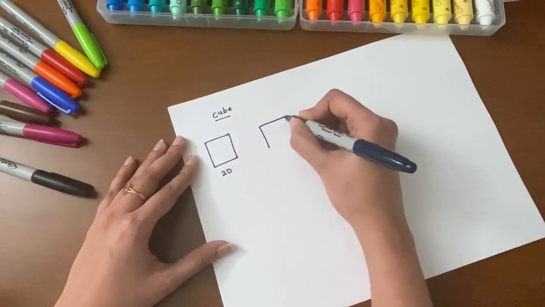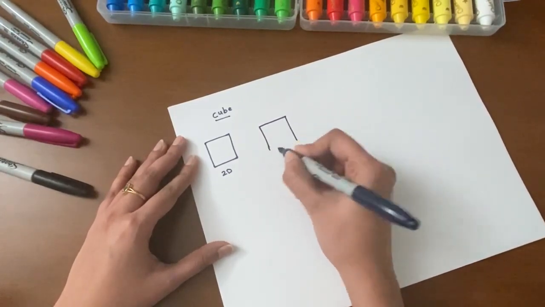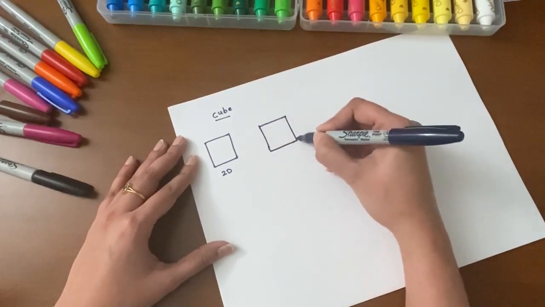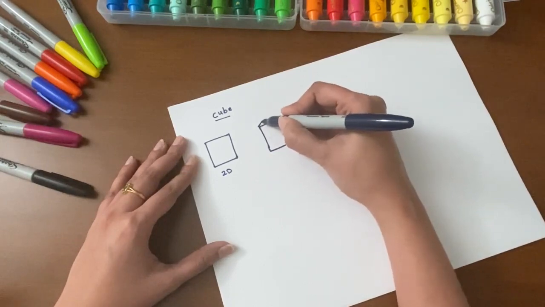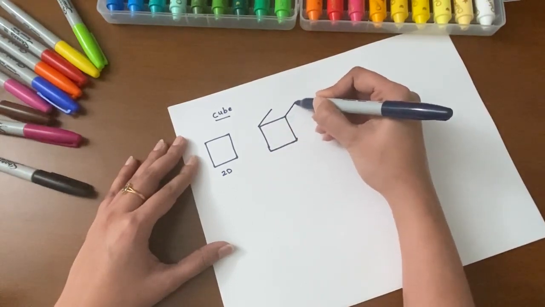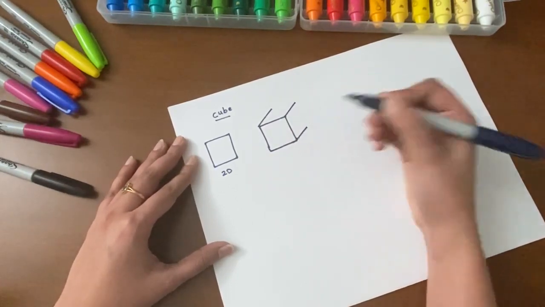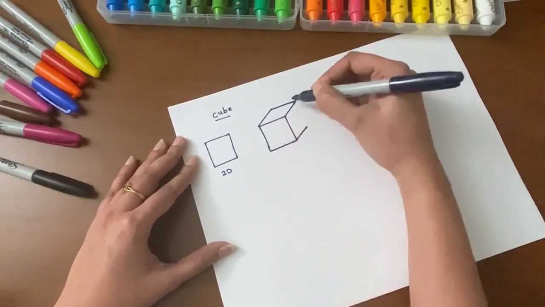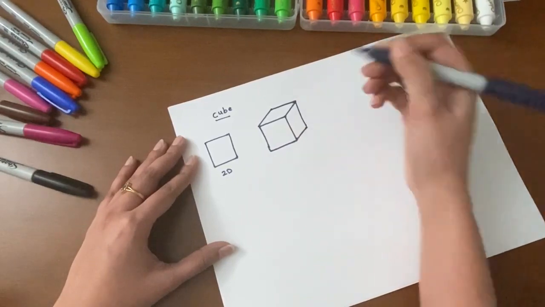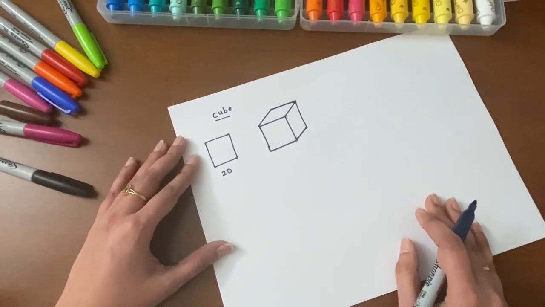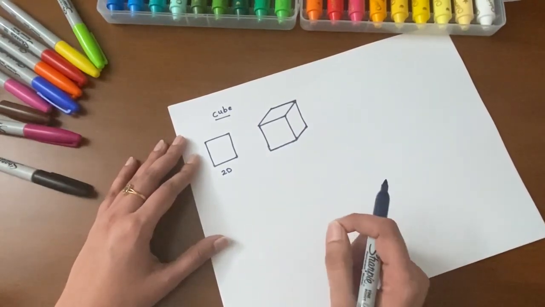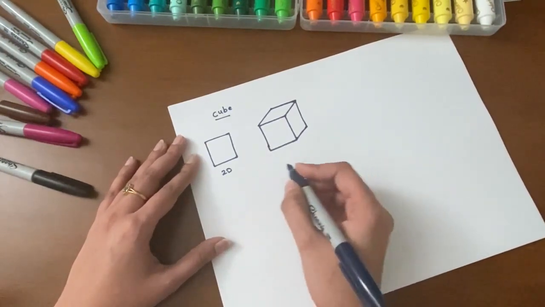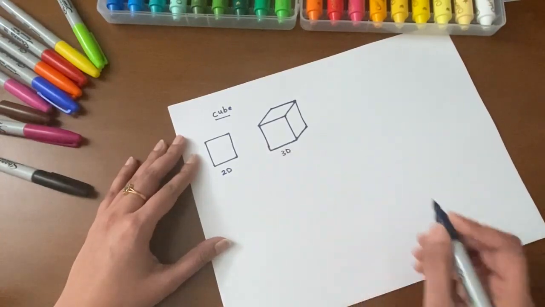Draw a square. And then from 3 corners, draw the diagonal lines. And now connect all the lines. Let's see how can we draw a dice using a cube.